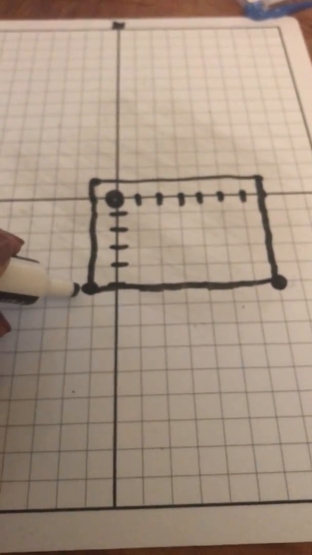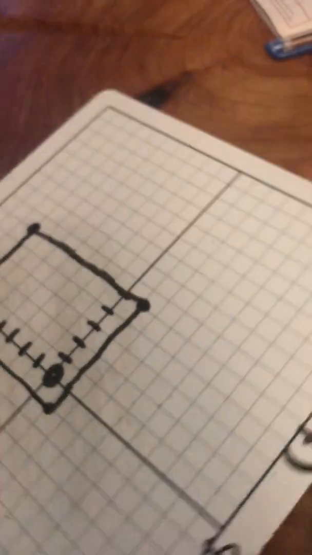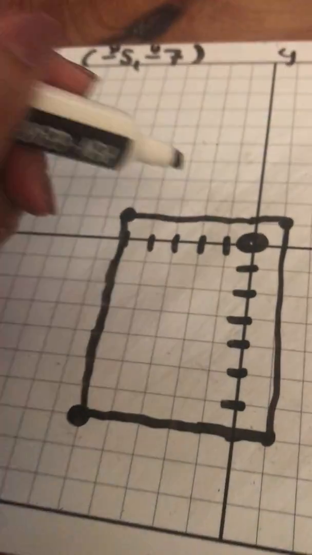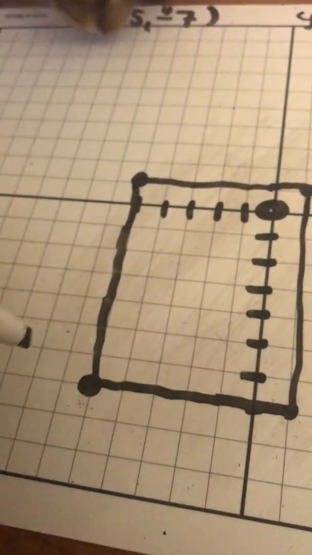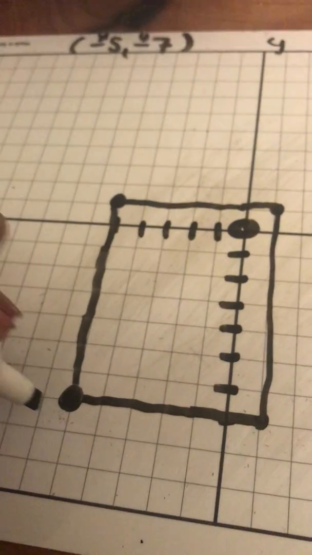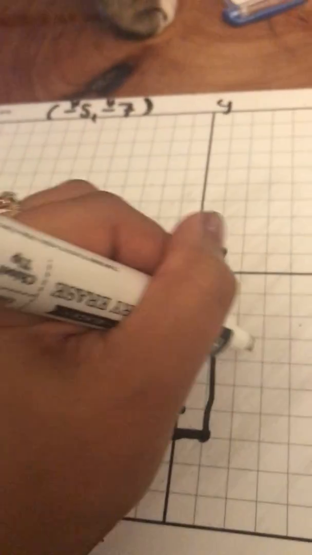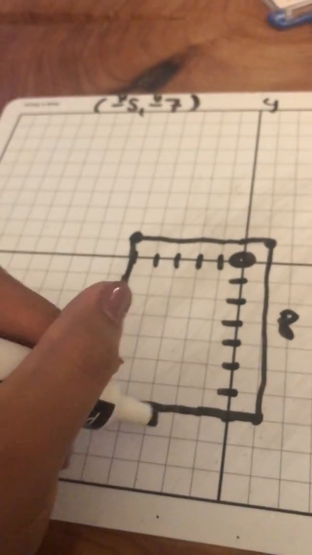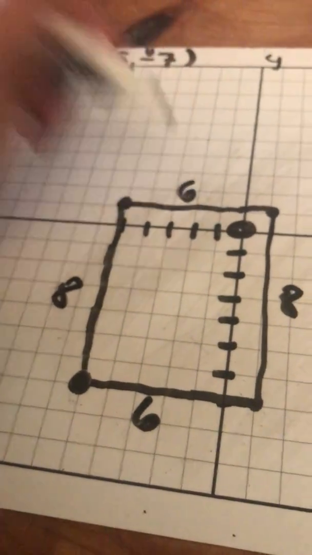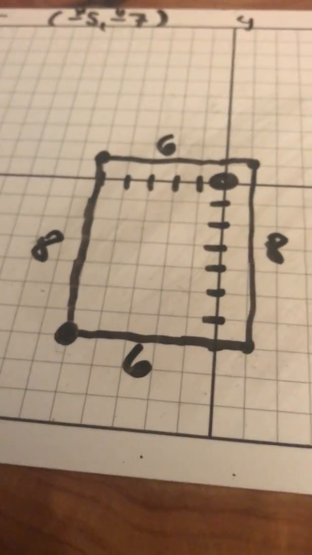We started off with a point that was, here it goes, here was our original point right here, -5, -7, and then we moved up 8 times. And this side length is 6. Okay, so let's read those instructions one more time to see if this one works.